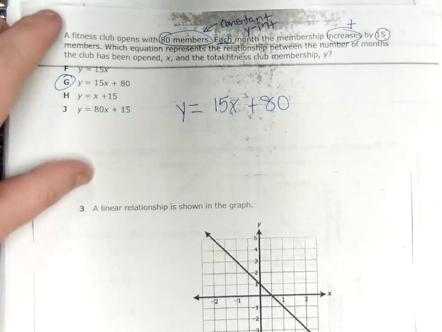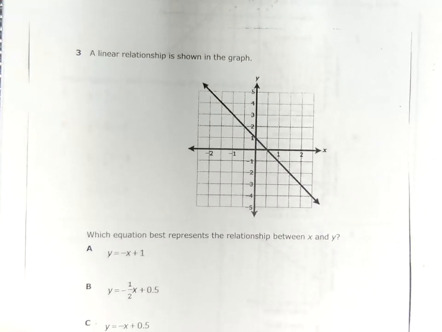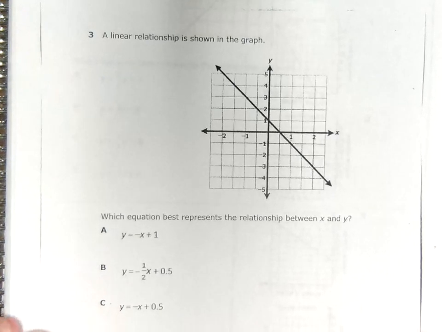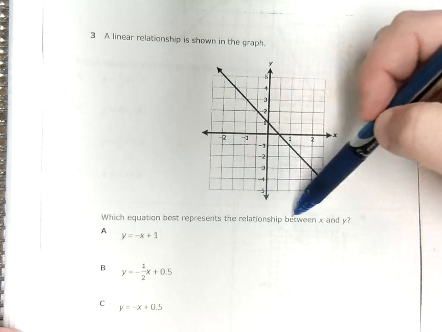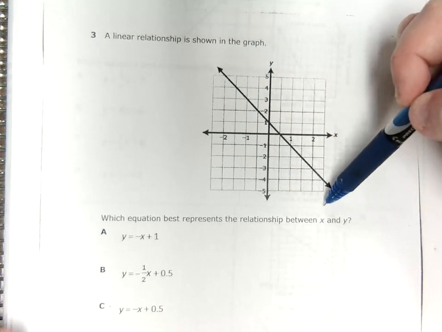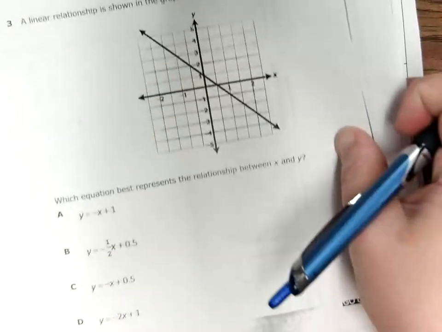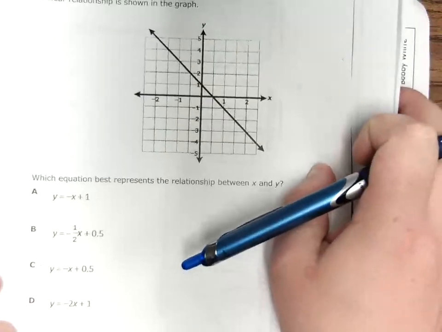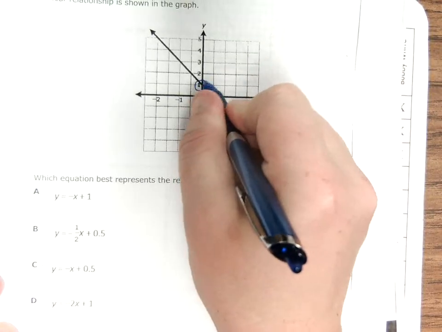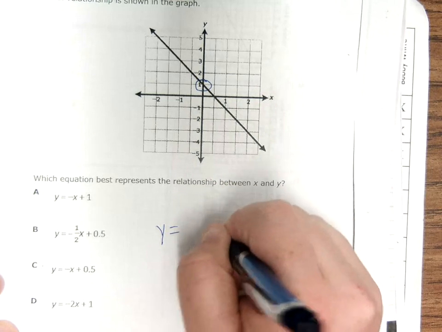Okay. Next one. A linear relationship is shown in the graph. Which equation best represents the relationship between x and y? So we want to find the y-intercept and we want to find our slope. Okay, so y-intercept first. That's where it crosses the y-axis. So that would be +1. So y equals something times x plus 1.